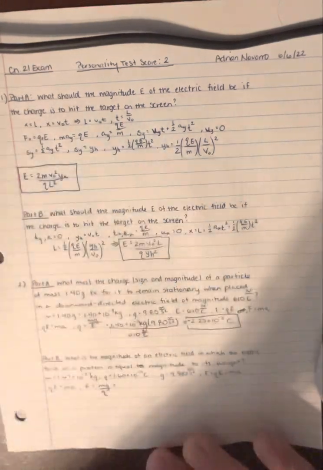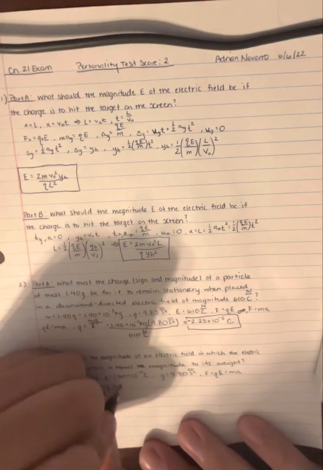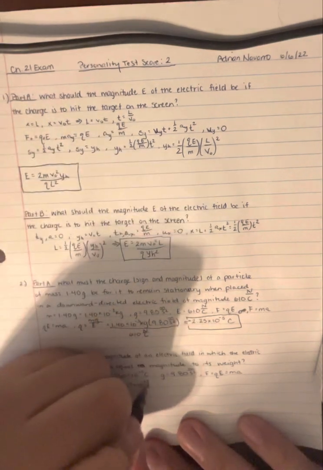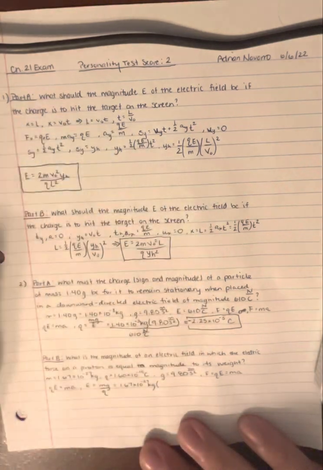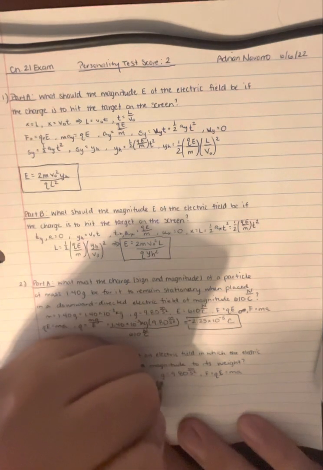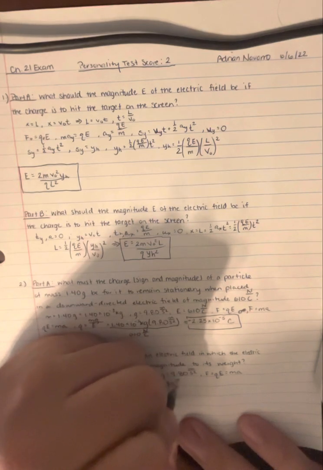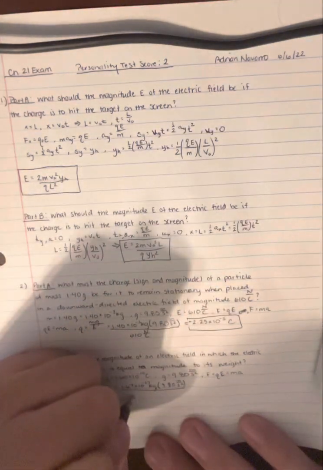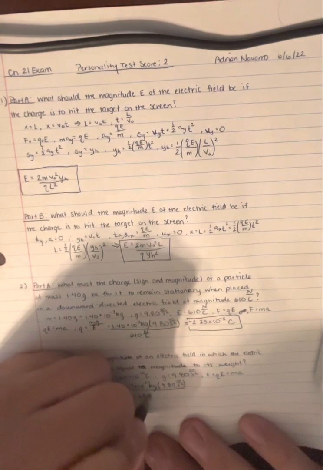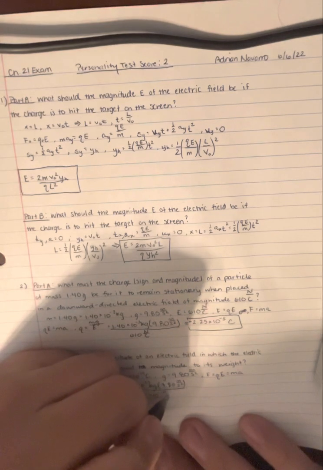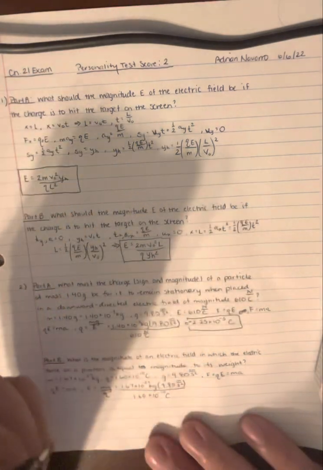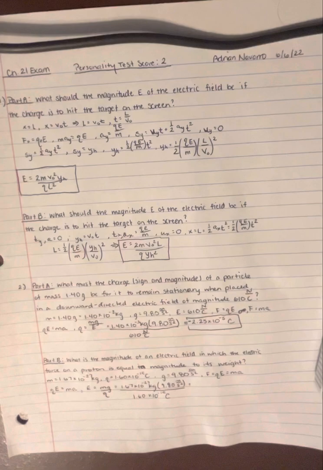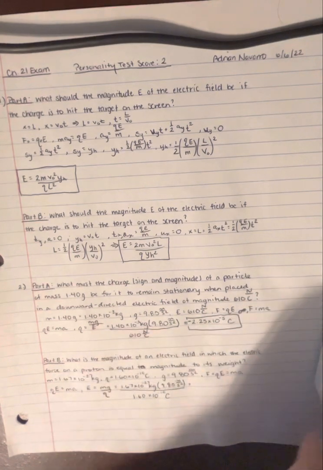We have the mass given to us, which is 1.67 times 10 to the negative 27 kilograms, times gravity again is 9.80 meters per second squared. That's all going to be divided by 1.60 times 10 to the negative 19 C. And as mentioned, kilograms times meters per second squared is going to be newtons.